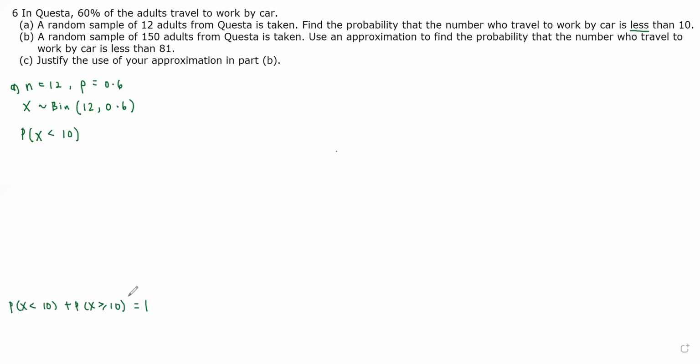So upon rearranging, probability that X is less than 10 is 1 minus probability X greater than or equal to 10, which is 1 minus probability X equals 10 minus probability X equals 11 minus probability X equals 12. In total, there are 12.